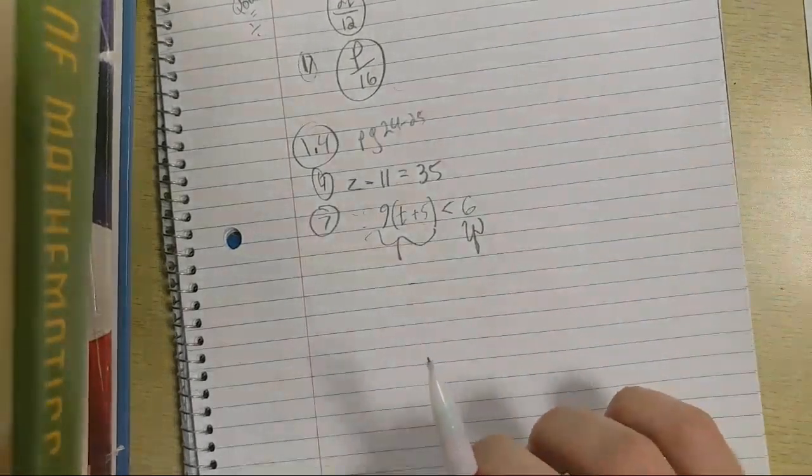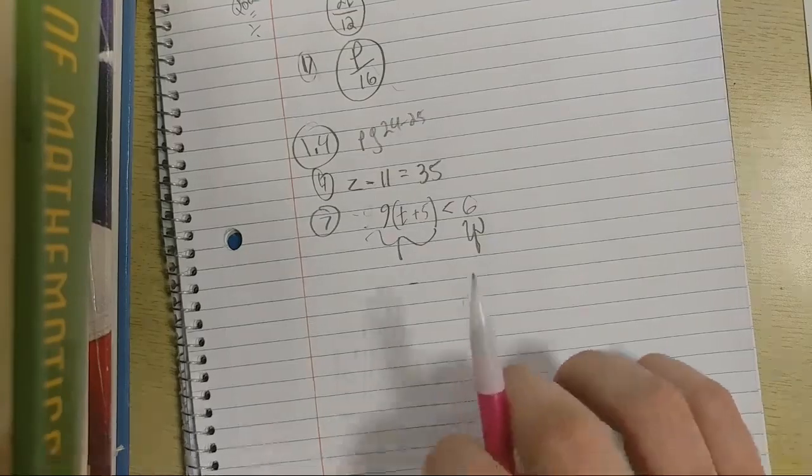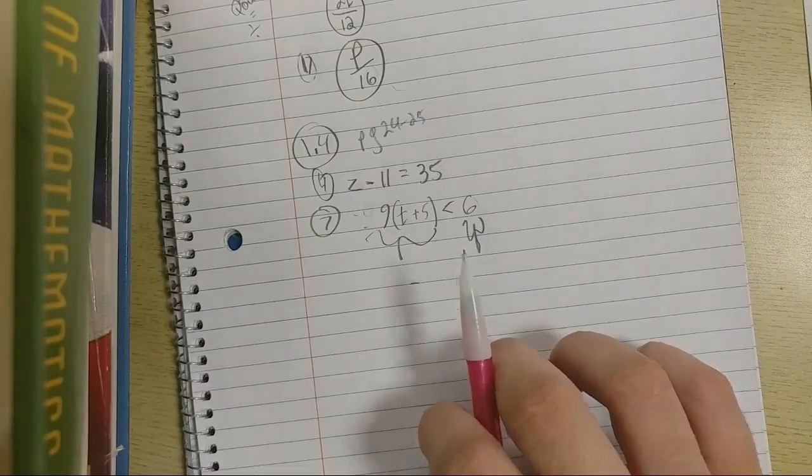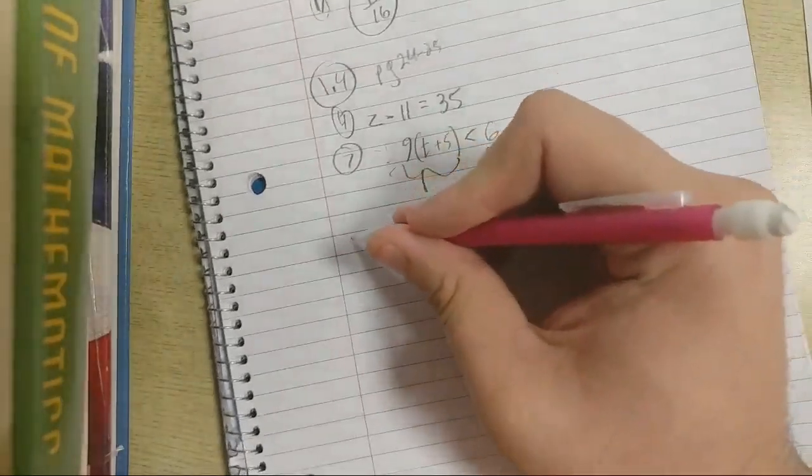We're going to keep going. Let's do number 10. The product of 8 and a number k is greater than 4 and no more than 16. Now that's a tough one. So first off, let's just do the first part of the sentence. The product of 8 and a number k. So the product again means multiplication.